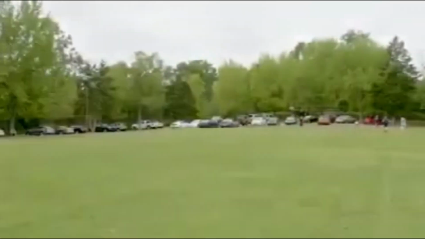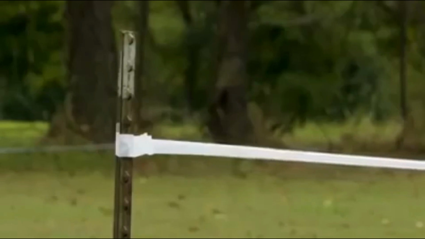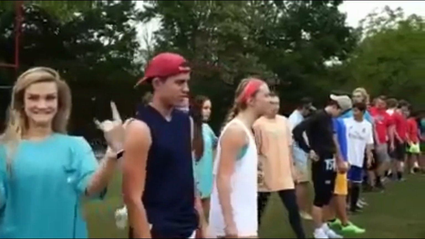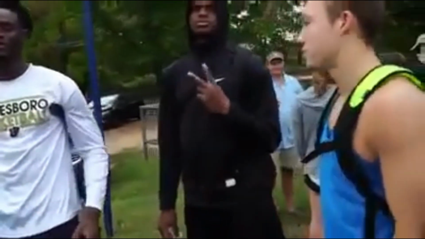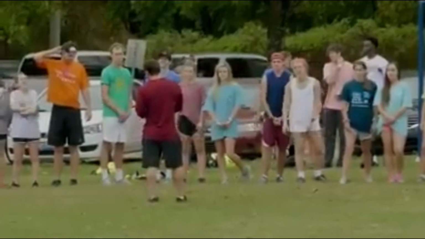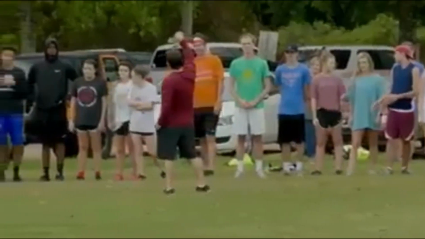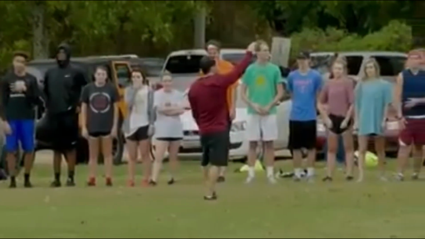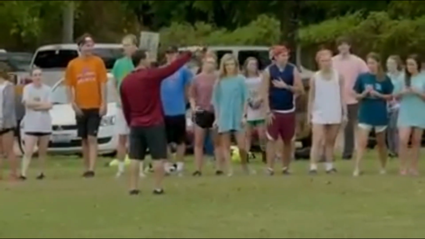Hey, line up! Everybody line up! We're about to race! Shoulder to shoulder, take off your backpacks. Basketball, line up, we're about to race. Hey, we are racing for a $100 bill. The winner of this race will take this. It's a $100 bill.